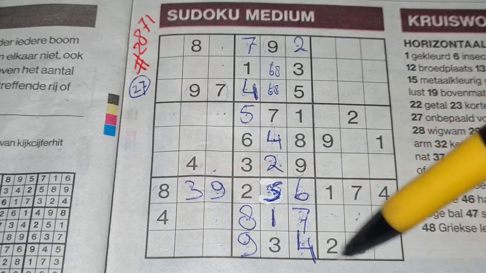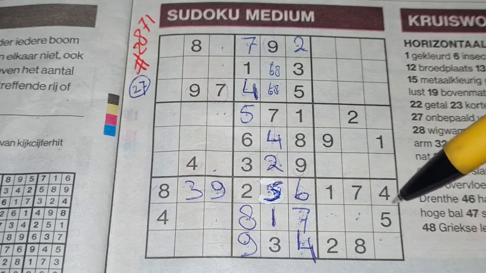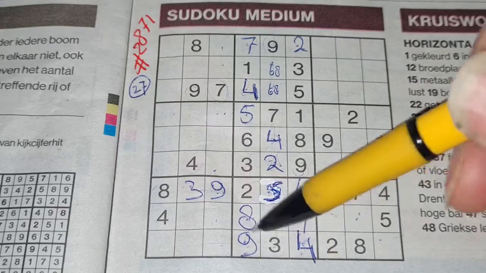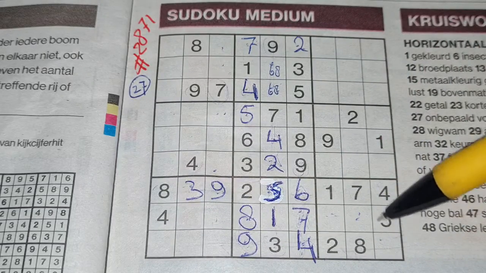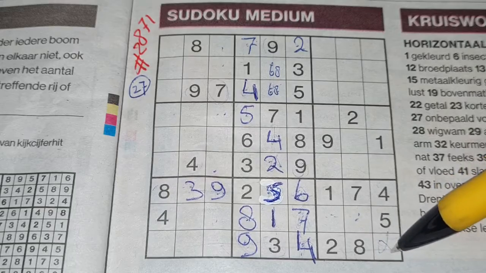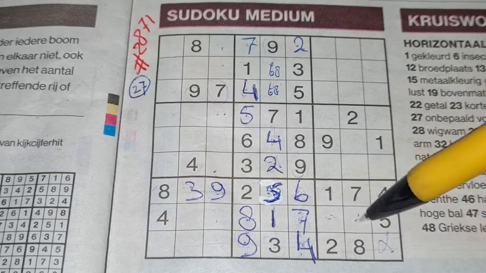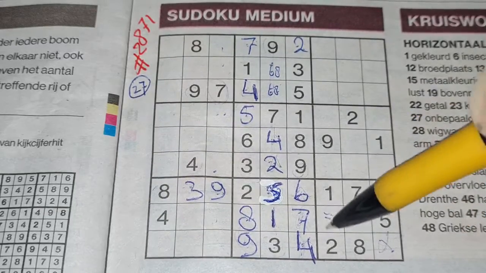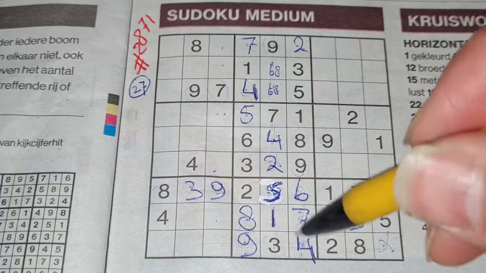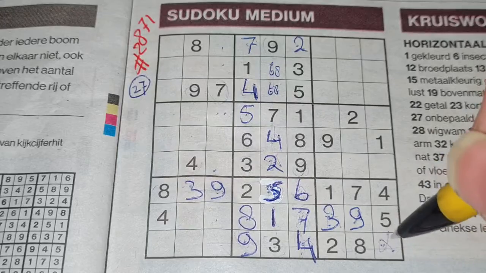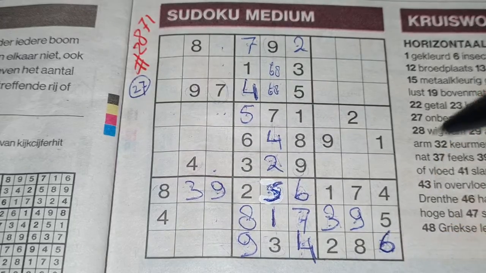3 missing numbers in this big square. 2 of those missing numbers are the 3 and the 9. We have a 3 and a 9 in the last row, so no 3 and 9 in this box. The 3 and the 9 go in those 2 boxes. We see there 9, no 9 there. 9 should be here and the 3 goes there. 1 box left in this big square for the number 6. Alright.